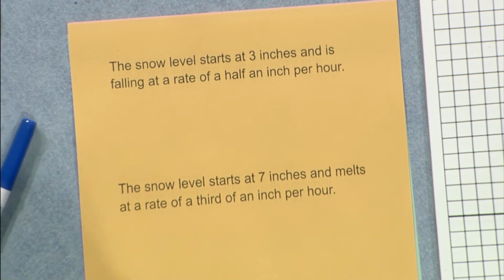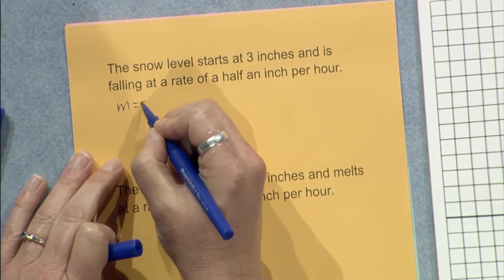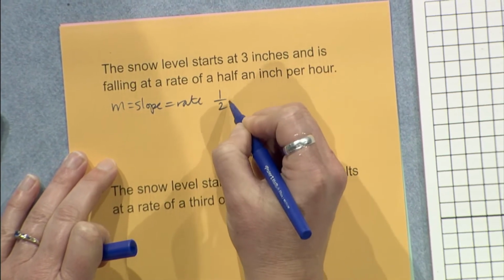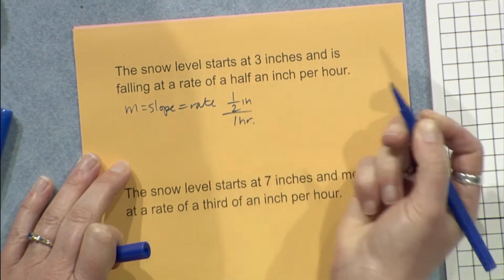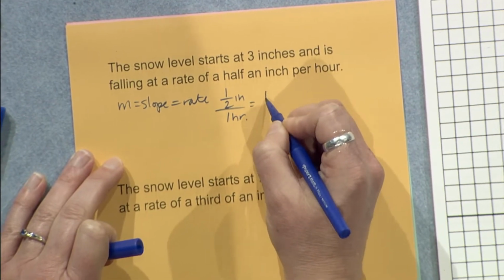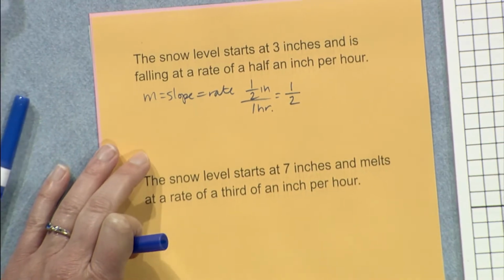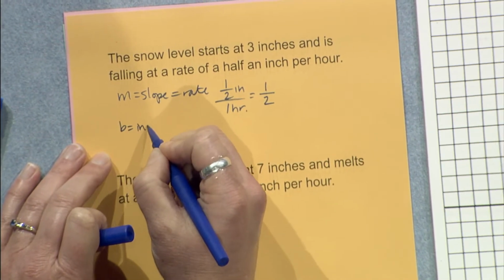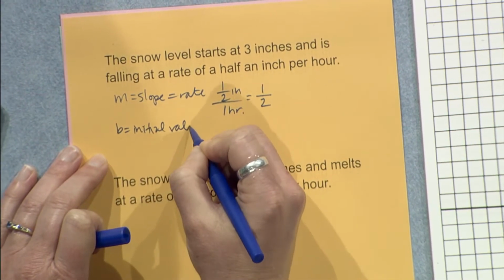What is my rate here, my slope or my rate? Your rate is ½ an inch per hour, 0.5 per 1 hour, but when we divide by 1, that's just going to be ½ inch. My slope is 1 over 2. Okay, and then what's my b or my initial value? 3 inches.